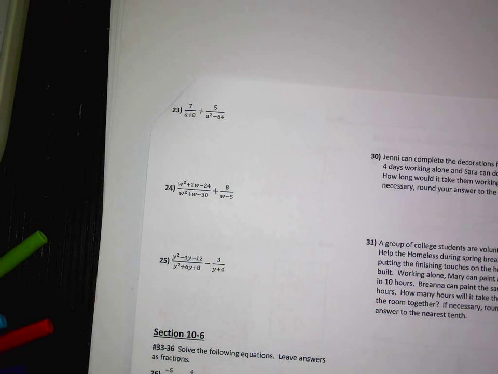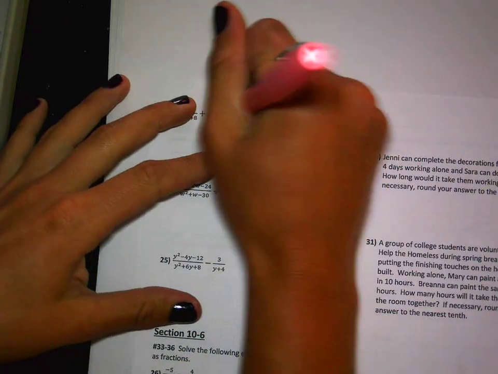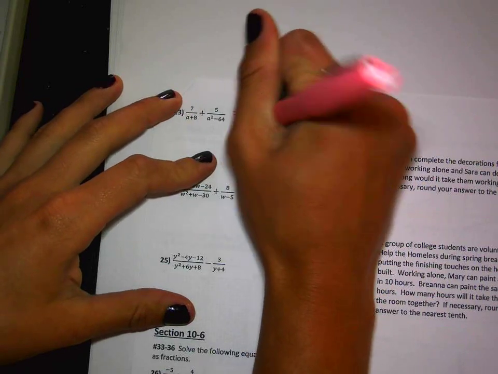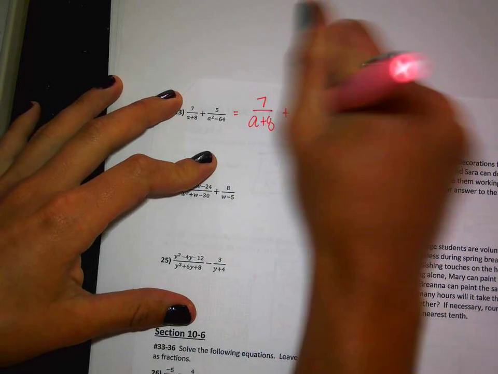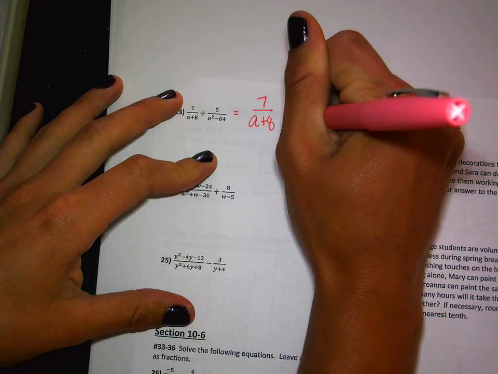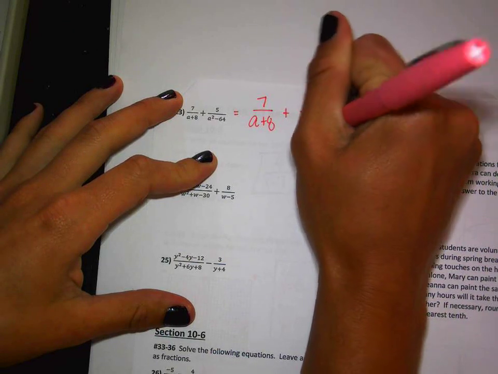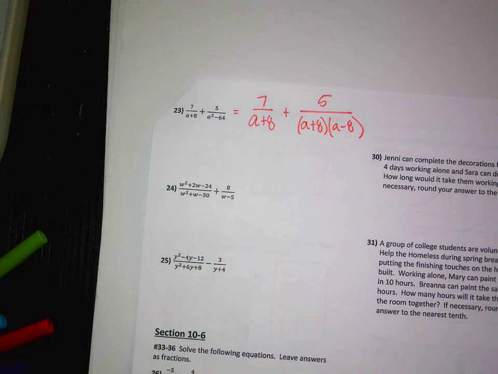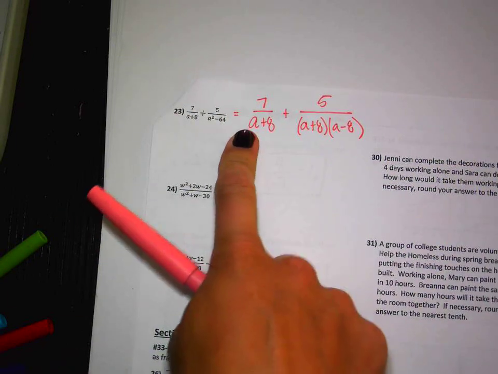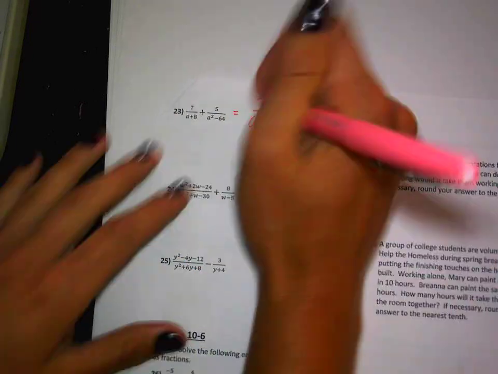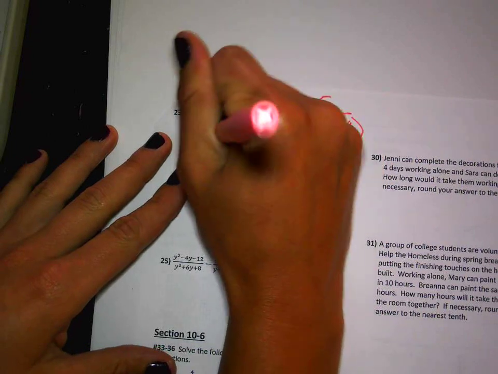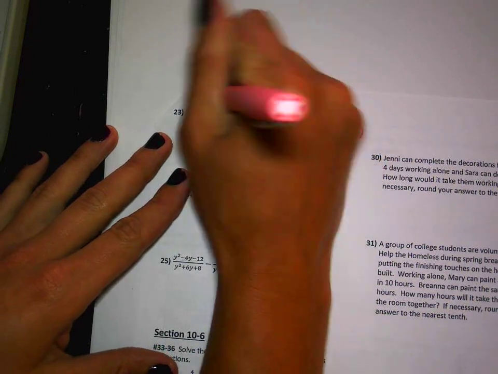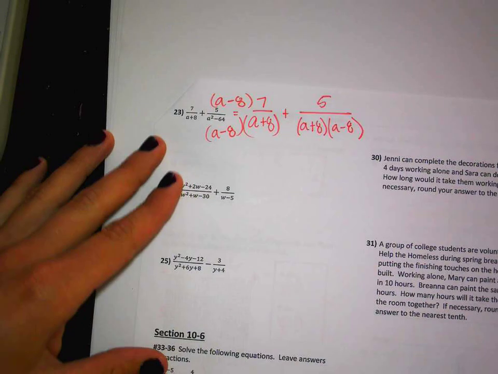23 we are adding, so we need a common denominator. So I'm going to factor first. So a plus 8, a minus 8. It's a difference of squares. And then you need to multiply until you can get a common denominator. So what do I need to multiply this side by? Good, a minus 8. So I'm going to multiply this side by a minus 8. And if I do it to the bottom, I have to do it to the top.